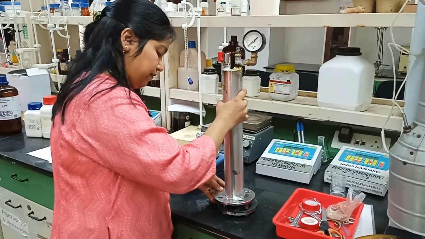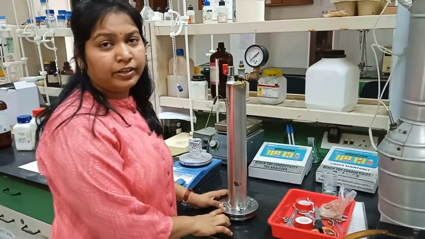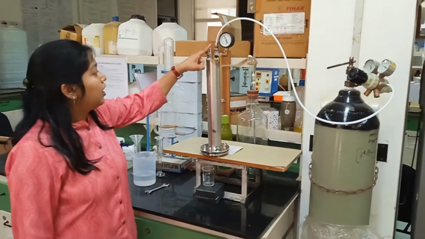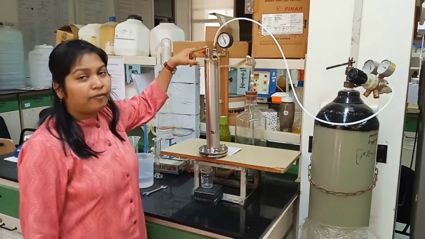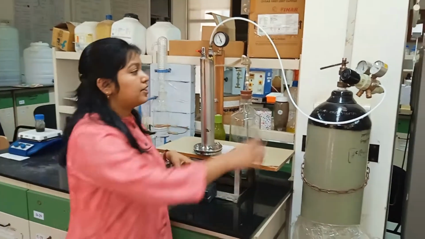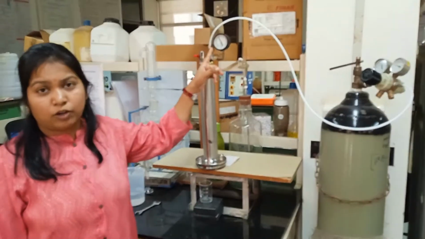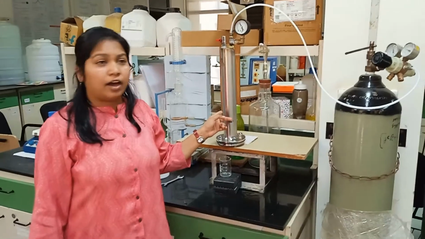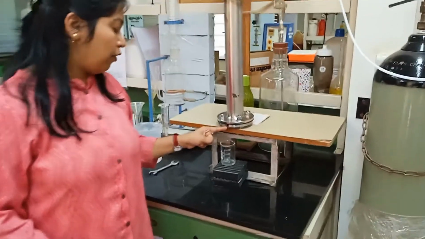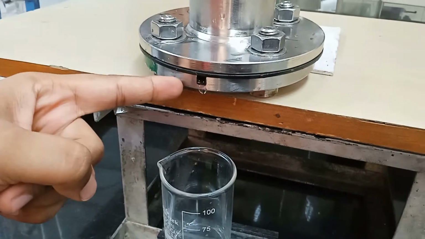The filtration cell has a capacity of 1000 ml, and it is tied up with the help of nut and bolt. Here the feed inlet is here, and the pressure is fed from this. Feed is poured from the feed inlet with the help of a funnel, and the pressure is regulated with the help of the regulator. We require 250 kilopascal pressure for the ultrafiltration membrane. From this we get the permeate. This is the outlet of the module, and we get the permeate from here.